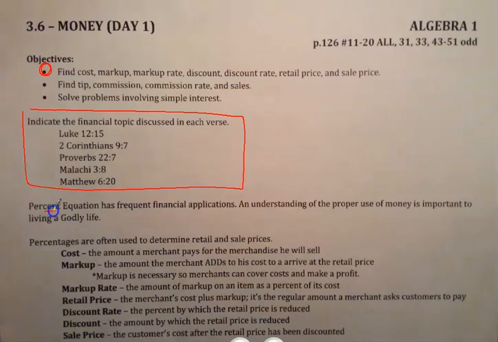Percent equation, right? We've been working with this percent equation. It has frequent financial applications. Okay, remember that percent equation is the percent times the whole equals the part. Okay, you're going to need to remember that. But we're going to tweak it a little bit today.